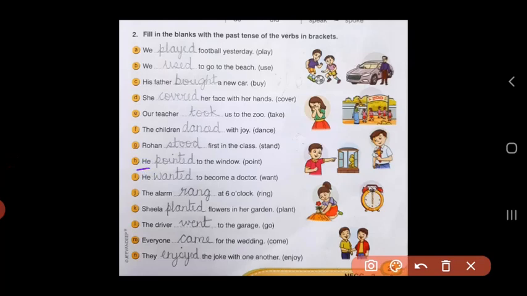H. He dashed to the window. Point is the verb. Add ed and the past tense becomes pointed. He pointed to the window. I. He dashed to become a doctor. The verb is want.